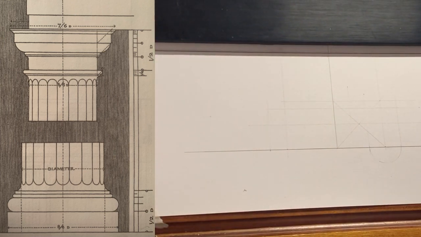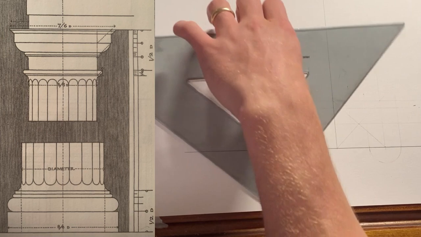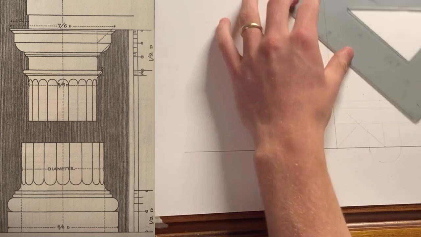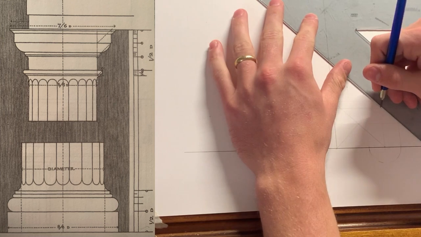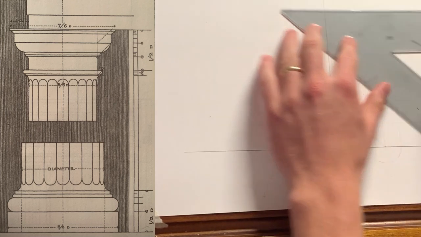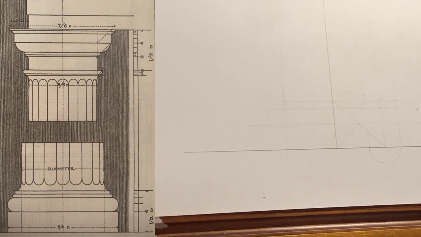So I'm going to draw a construction line there. And then this upper 1/3 will be divided in half again, which I will do by drawing another 45 right here. So it intersects. Again, this is just showing how easily these orders can be constructed geometrically.